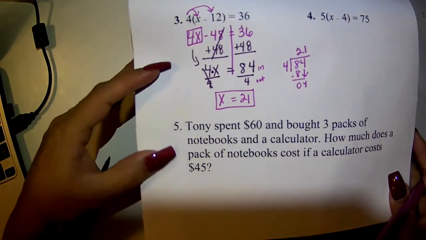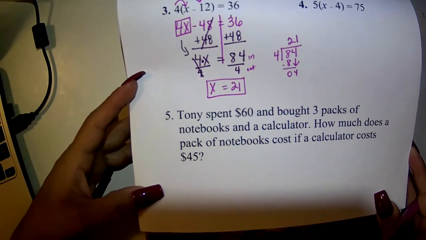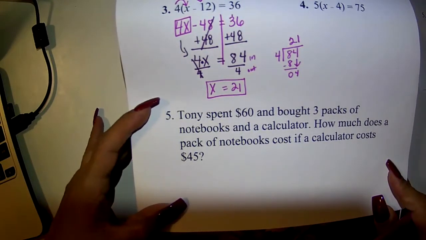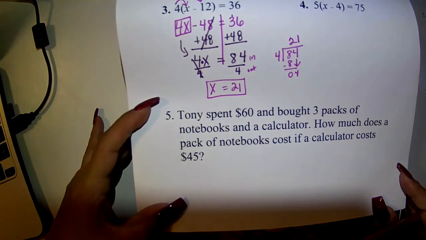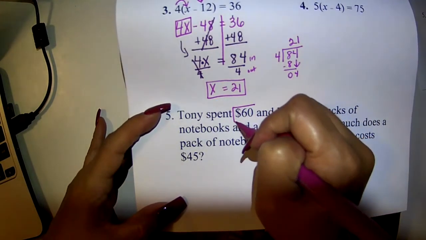All right, so let's take a look at the word problem here. It says Tony spent $60 and bought 3 packs of notebooks and a calculator. How much does a pack of notebooks cost if a calculator costs $45? So he spends $60.